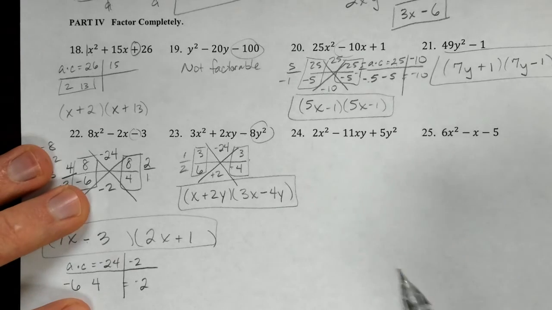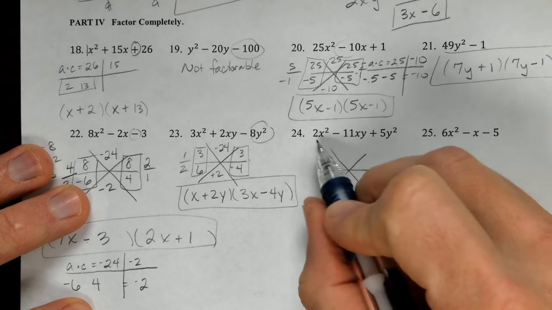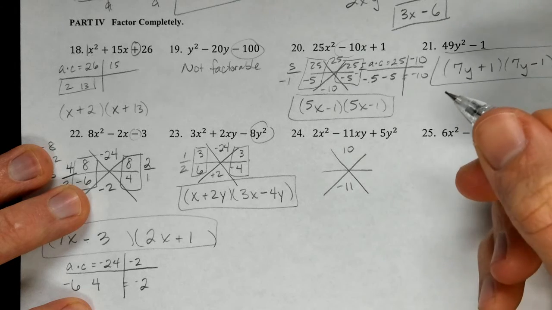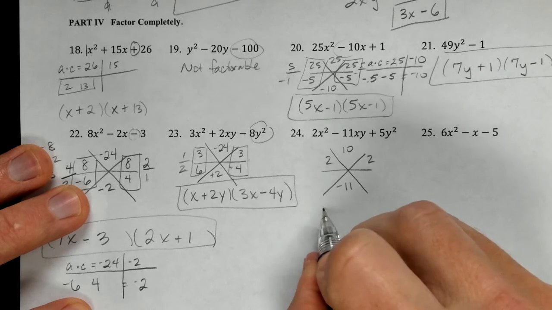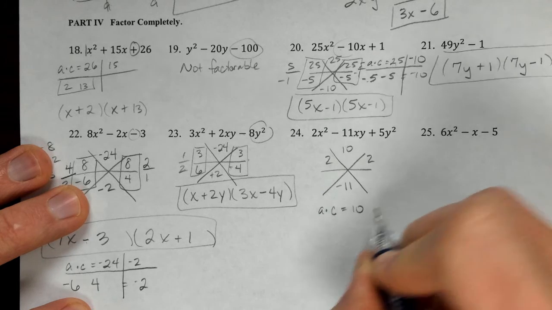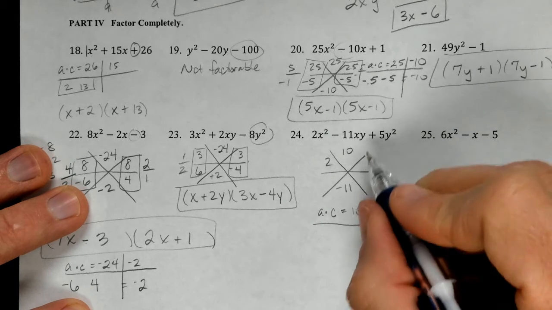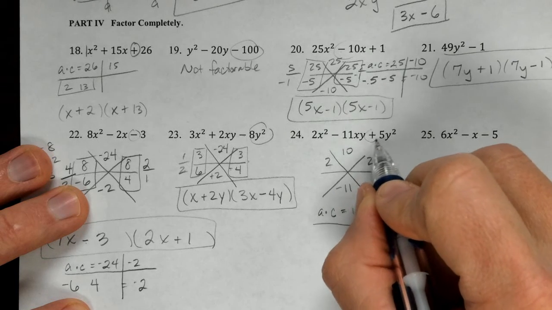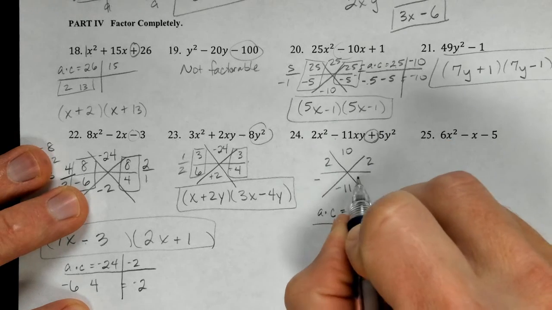Same thing, I'm doing the same thing on number 24. So set up your asterisk. A times C is a positive 10. But I want to add to get a negative 11. Fill in your A. So I'm looking for factors of A times C, which is a positive 10, but add to give me a negative 11. So you know both of those have to be negative, because a negative times a negative gives me a positive, but adds to give me a negative. So once again, if that back sign is positive, both of my factors are going to have that sign. So both of these are going to be a negative and a negative.